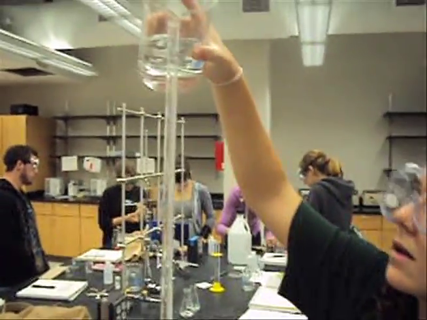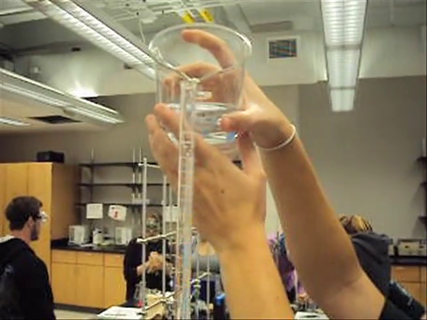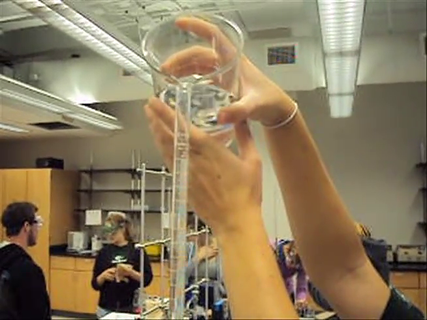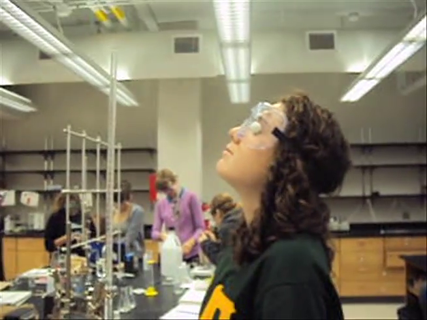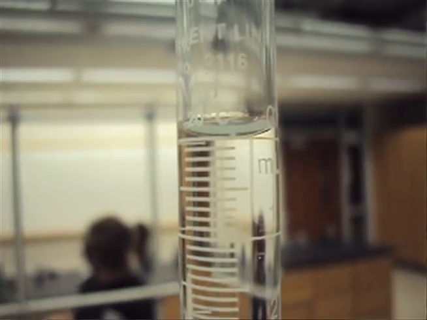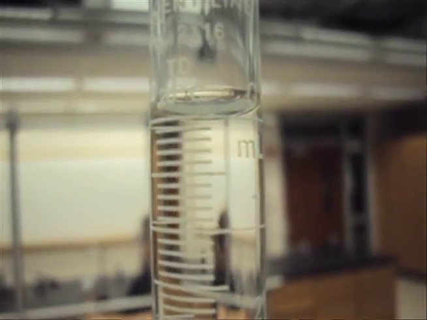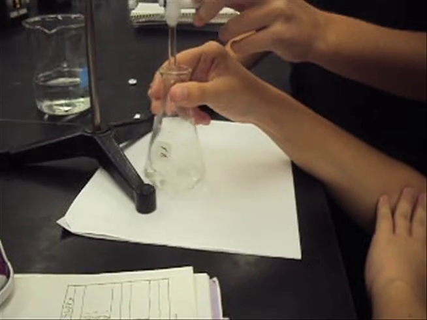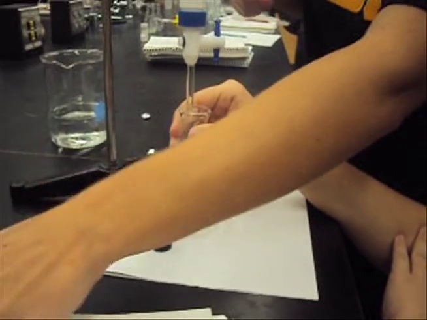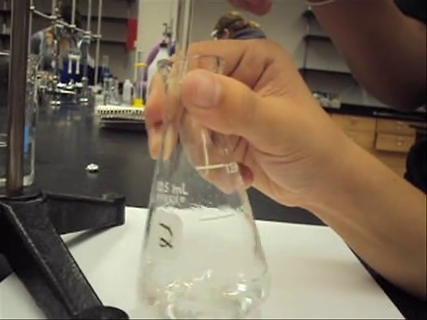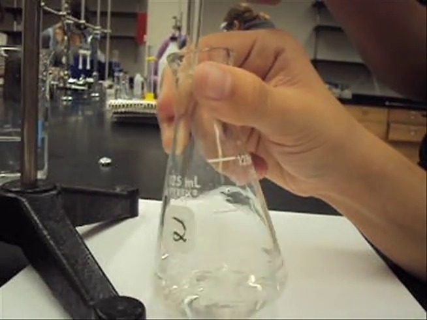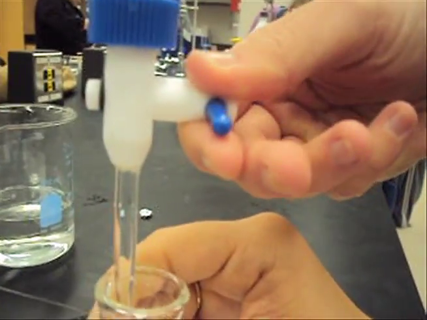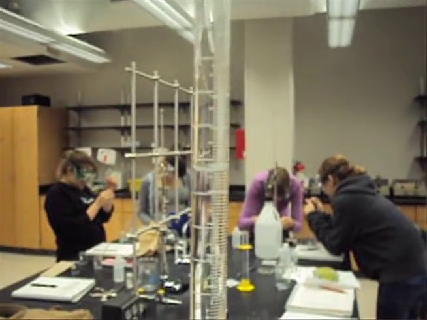Begin by pouring a certain volume of base into your burette. Record the initial volume of the base in the burette by reading from the bottom of the meniscus. Record this in your data table. Then, release the base into the acid while swirling the reaction vessel. Slowly release the base as you notice a color change.